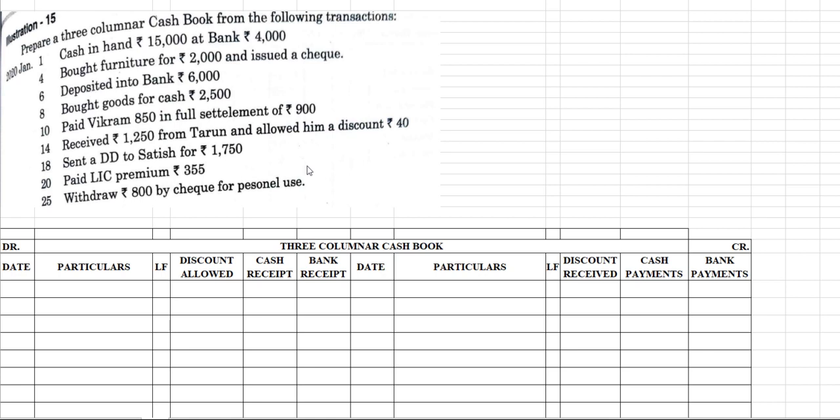As you all know, in the single column cash book, only a single column will be there, that is cash receipts in the debit side and cash payments in the credit side. In the double column cash book, we will have cash receipts and discount allowed in the debit side, cash payments and discount received in the credit side. Bank account will be opened separately.